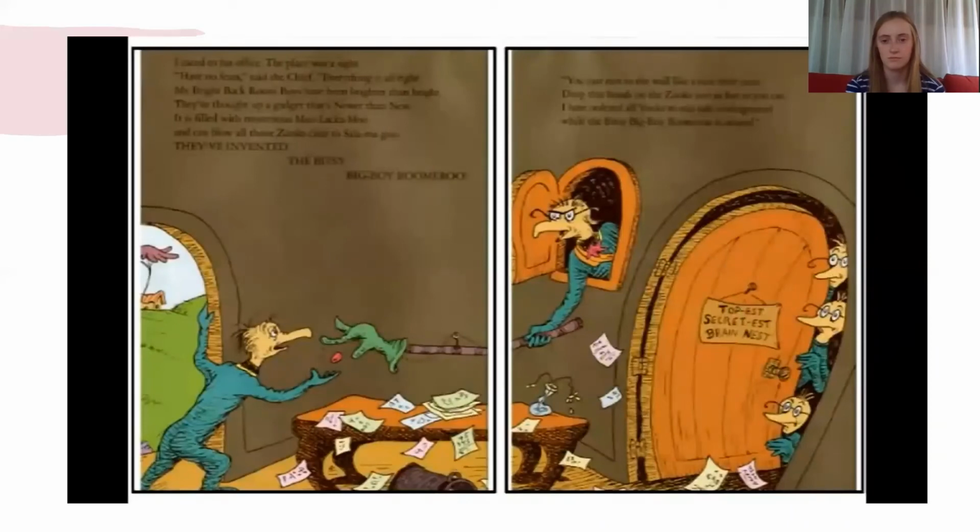"Have no fear," said the chief, "everything is all right. My bright back room boys have been brighter than bright. They've thought up a gadget that's newer than new. It is filled with mysterious moo-laka-moo, and can blow all those Zooks clear to Salamagoo. They've invented the Bitsy Big Boy Boomeroo. You just run to the wall like a nice little man. Drop this bomb on the Zooks just as fast as you can. I've ordered all Yooks to stay safe underground while the Bitsy Big Boy Boomeroo is around."